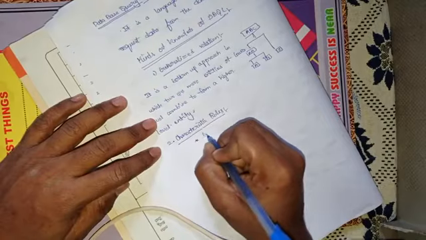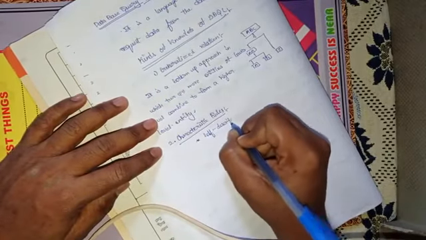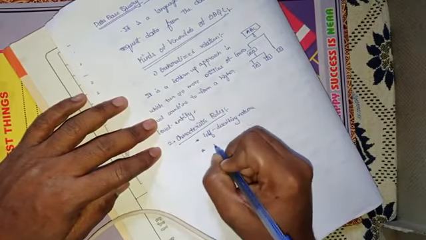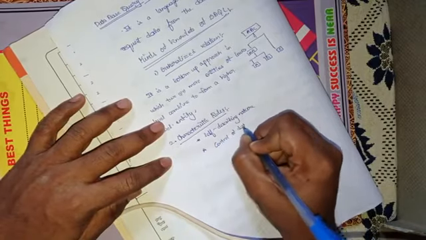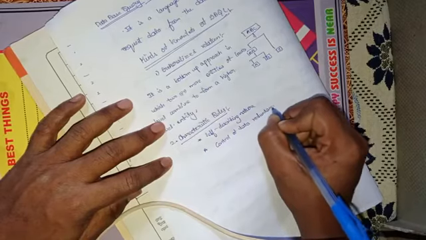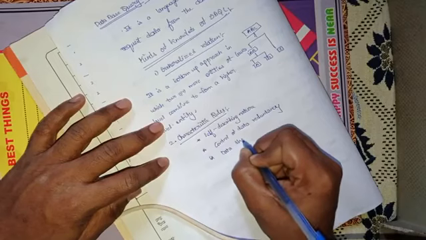So let me write them: self-describing nature, control of data redundancy, and data sharing.